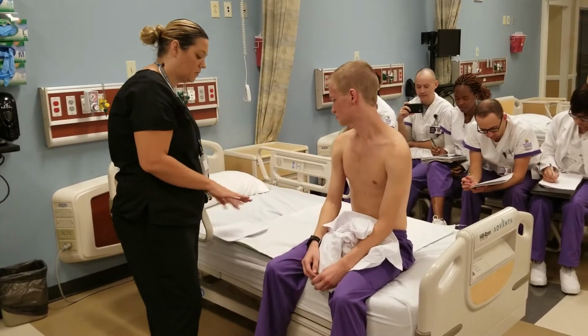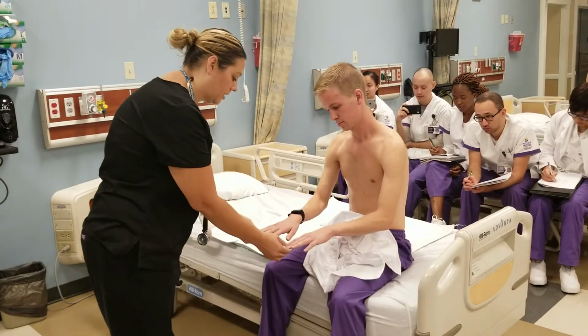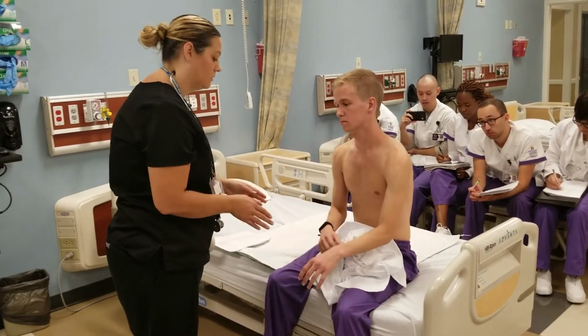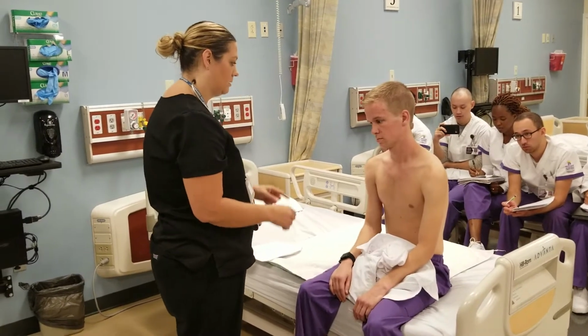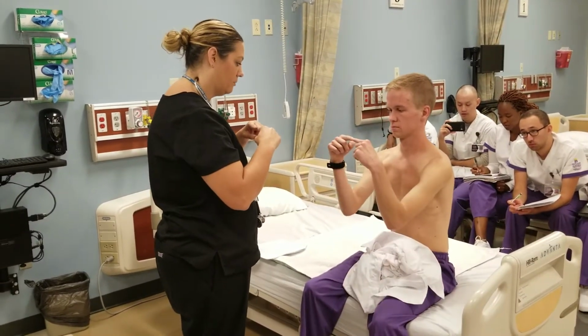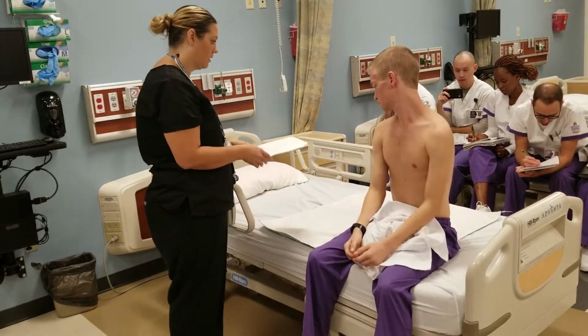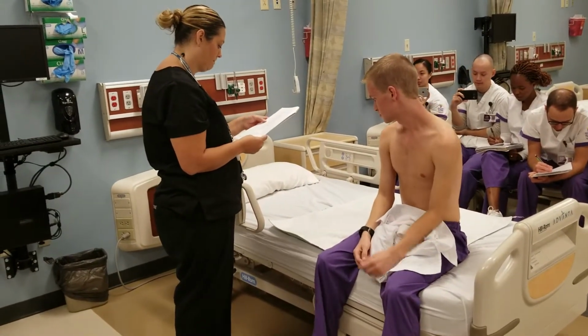And then can you please hold your hands up for me? I'm going to check capillary refill. You check it on both hands, okay? So capillary refill is brisk. Can you put your fingers like this for me, please? No presence of clubbing noted. Okay, so I'm looking at the fingers for clubbing.